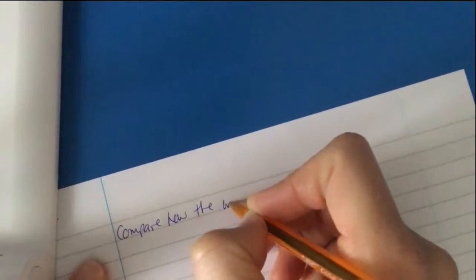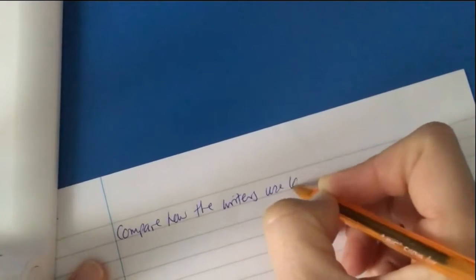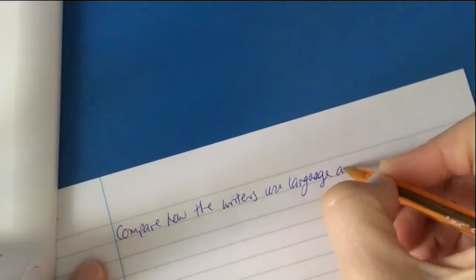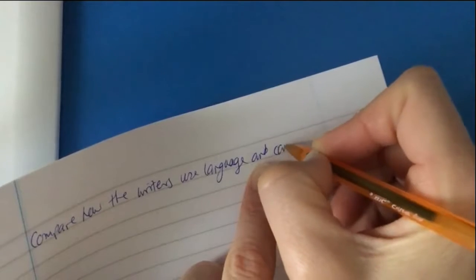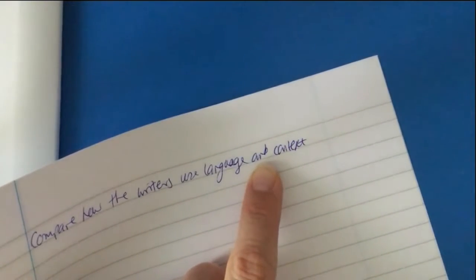If we think about the question, it's going to be: compare how the writers use language and context.